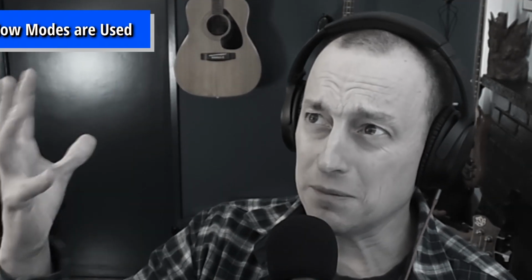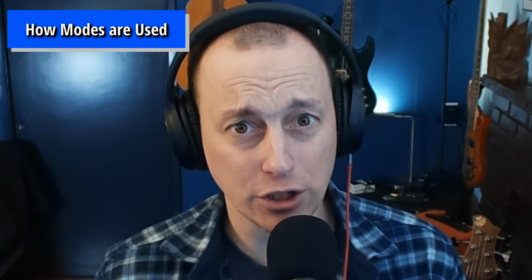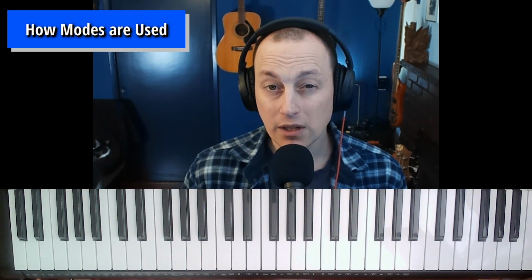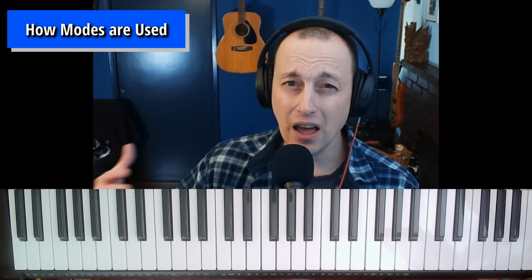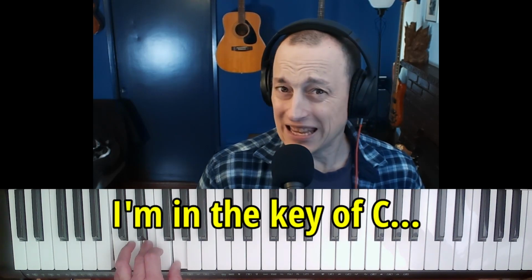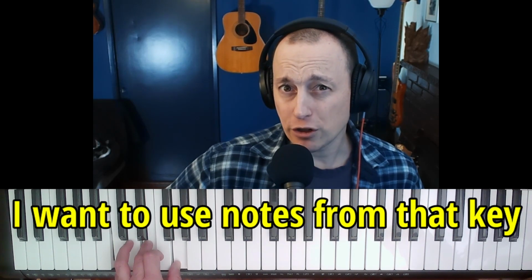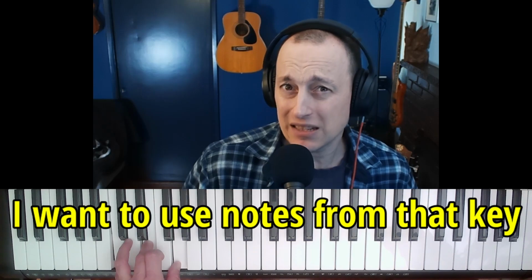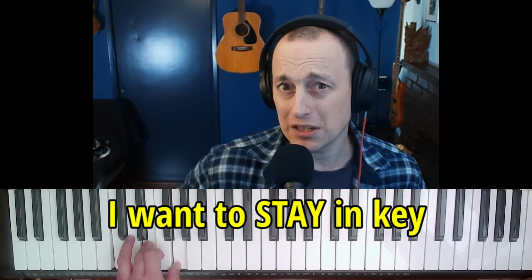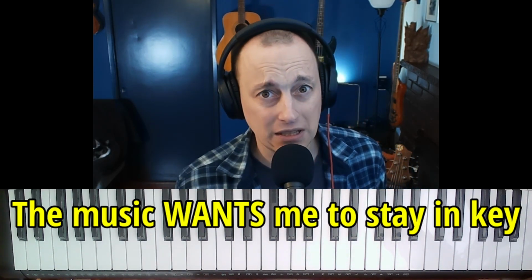How do I use these modes, you might ask? That's a fair question. The primary use for modes is to stay in key. They have a lot of other nuanced uses, but our first priority when learning modes is usually to stay in key. So if I'm in the key of C and I have a C chord, I want to use notes primarily from that key because the style of the music demands that I stay in key.